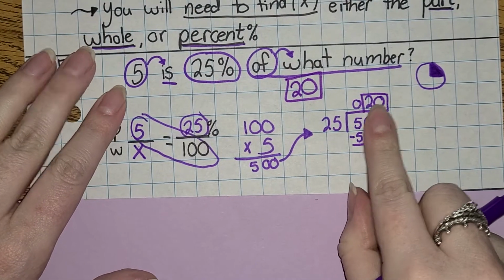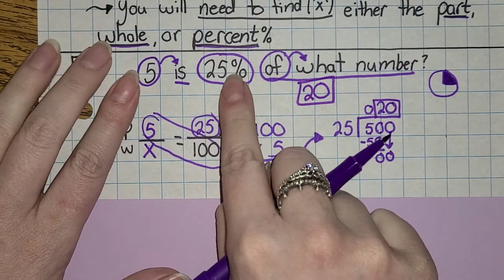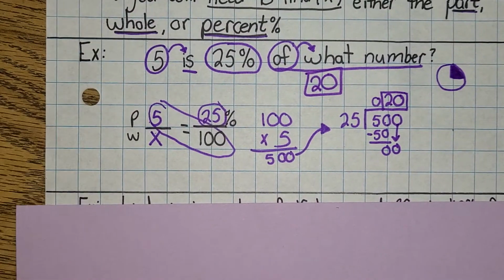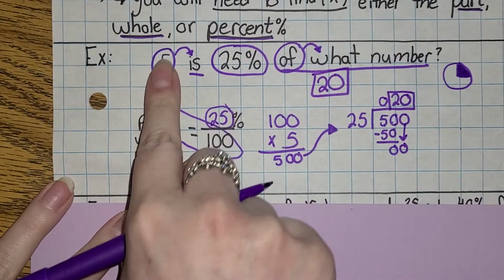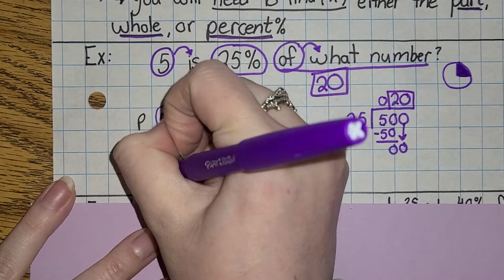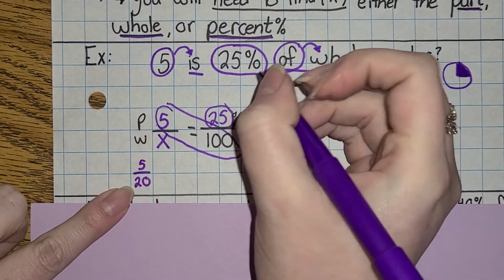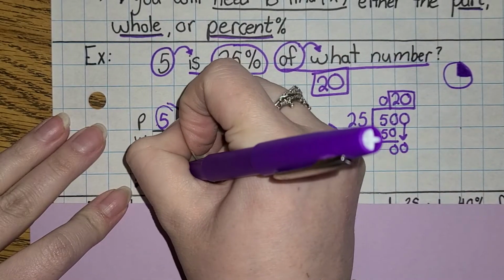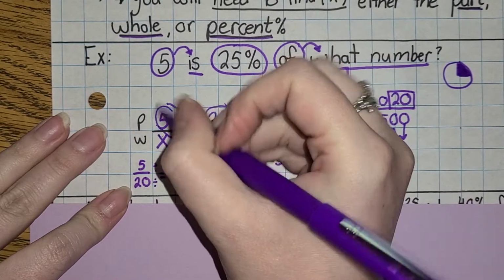All right, and that is reasonable. Especially, let's look at how reasonable that is. So 5/20ths. If 5 was our part and 20 was our whole that we found, okay, let's simplify this fraction down. Let's convert it to a percent ourselves.